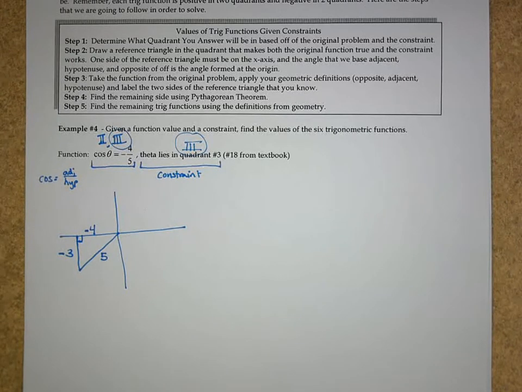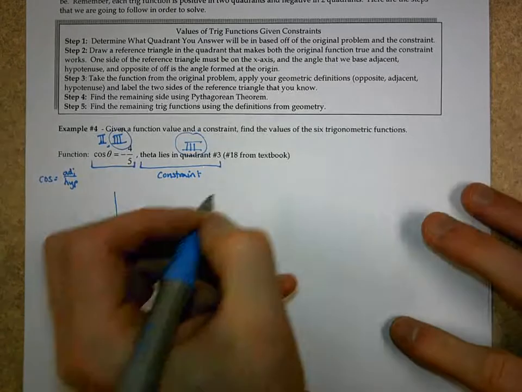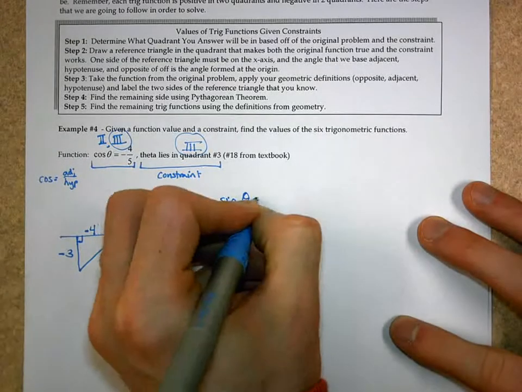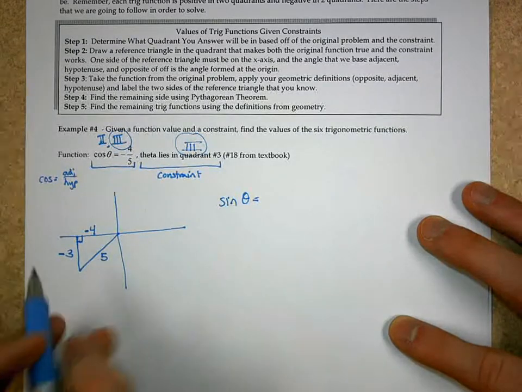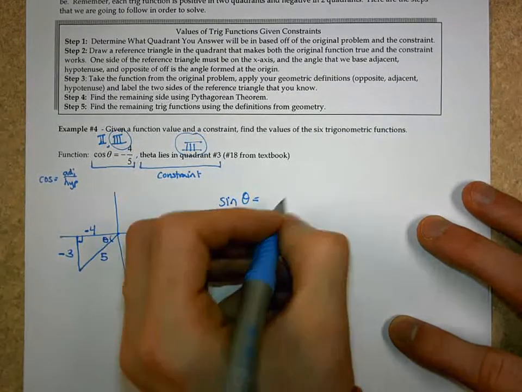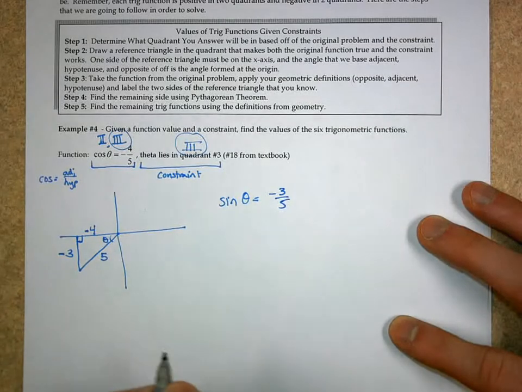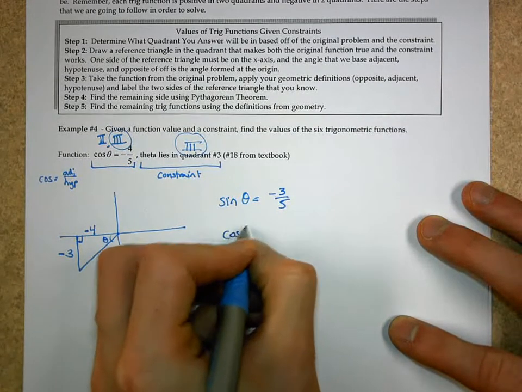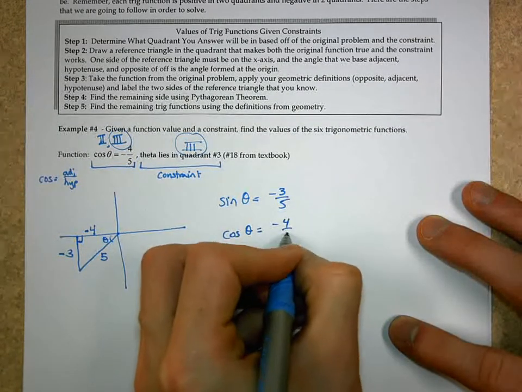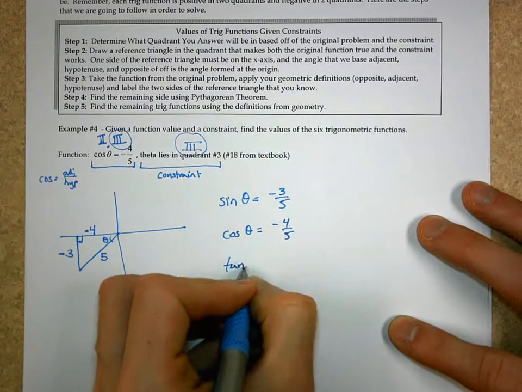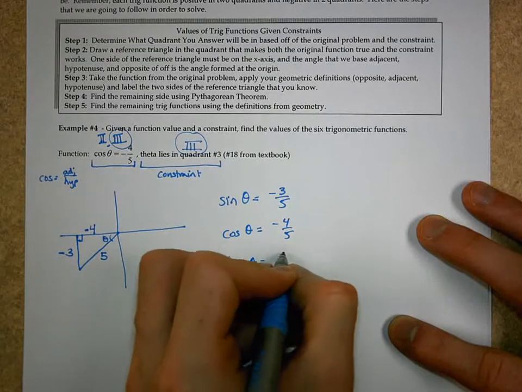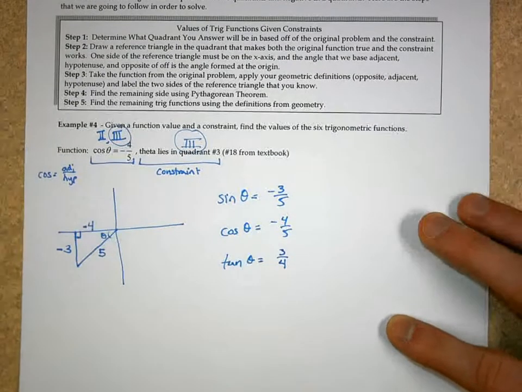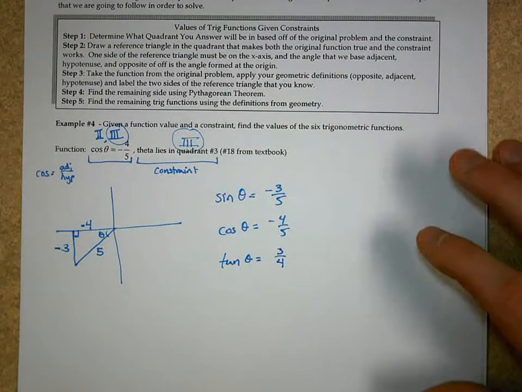Now that we know the constraint and we have our entire reference triangle drawn, I can come up with my 6 trig functions. The sine of theta is going to be the opposite over the hypotenuse, which is going to be -3/5. Cosine of theta, we're already given in the original, -4/5. And the tangent of theta is opposite over the adjacent, which is going to be a +3/4. Two negatives make a positive.